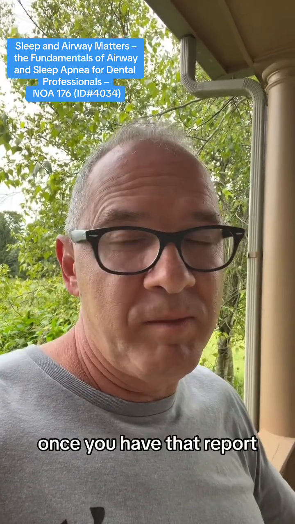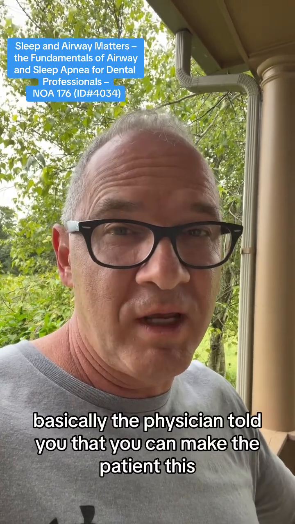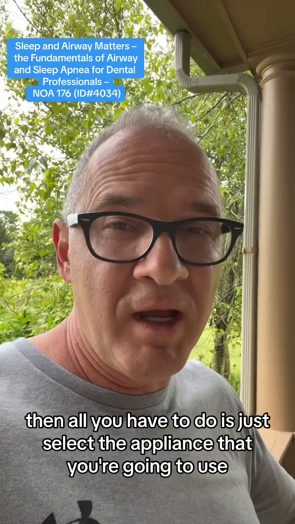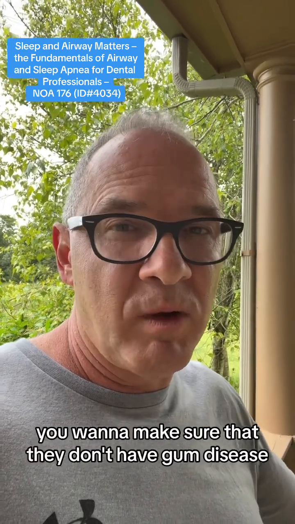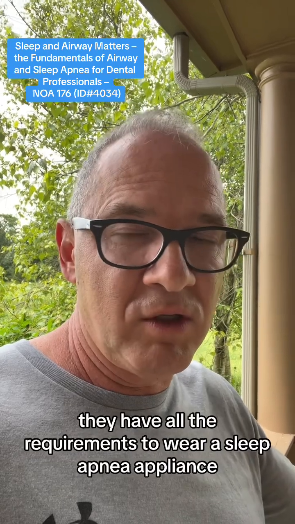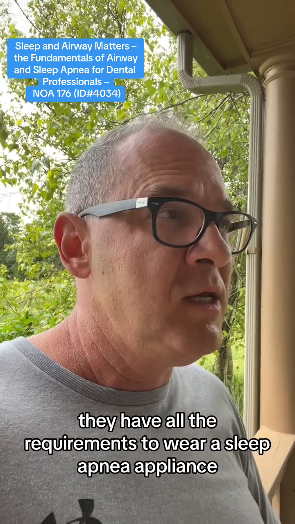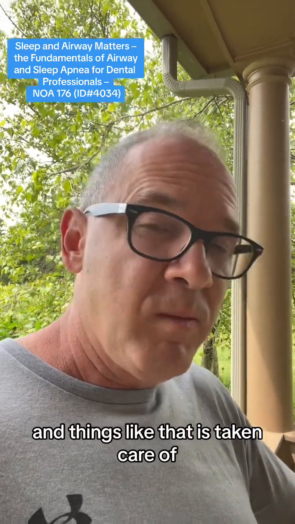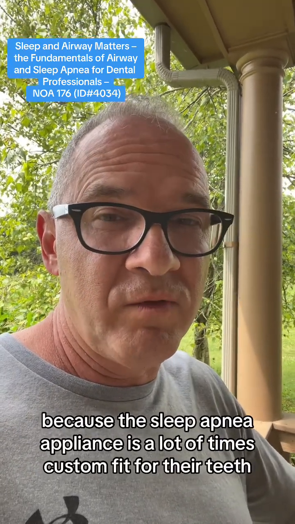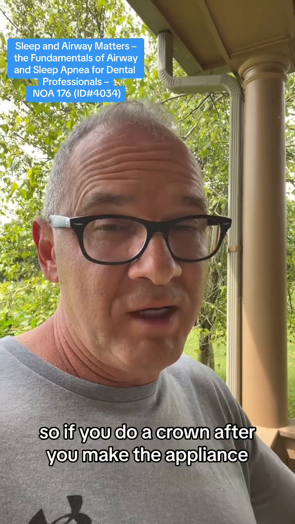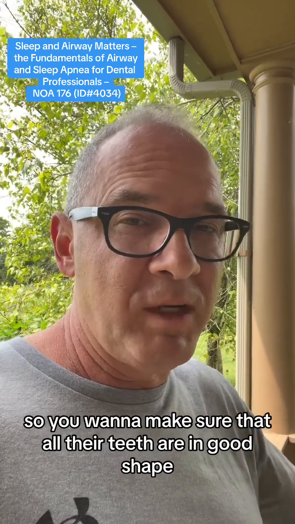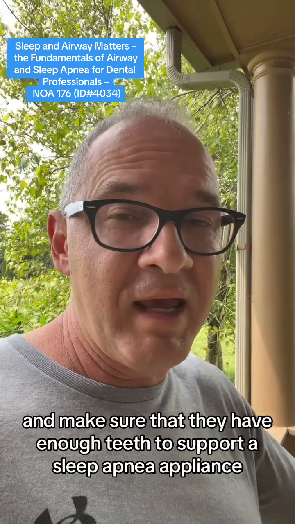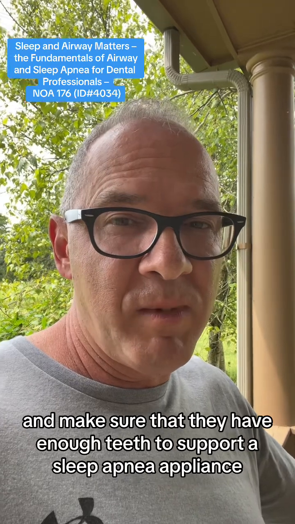Once you have that report, if the physician told you that you can make the patient this oral appliance for sleep apnea, then all you have to do is select the appliance that you're going to use. You're going to bring the patient in. You want to make sure that they don't have gum disease, that they have all the requirements to wear a sleep apnea appliance. For example, you want to make sure that cavities and crowns and things like that are taken care of, because these sleep apnea appliances are a lot of times custom fit for their teeth. So if you do a crown after you make the appliance, it may not fit afterwards. So you want to make sure that all their teeth are in good shape and there's no gum disease, and make sure that they have enough teeth to support a sleep apnea appliance.